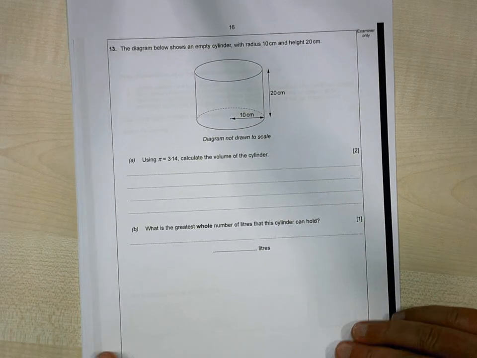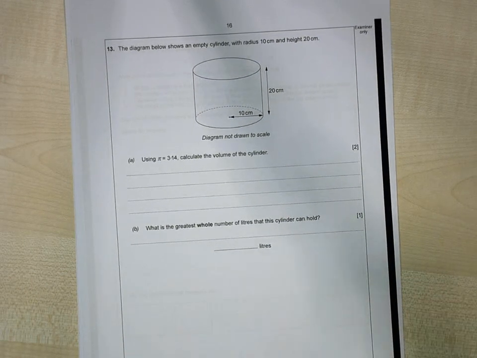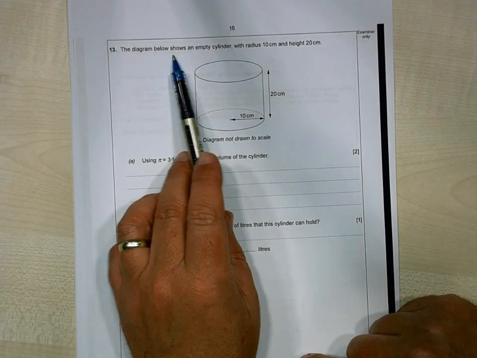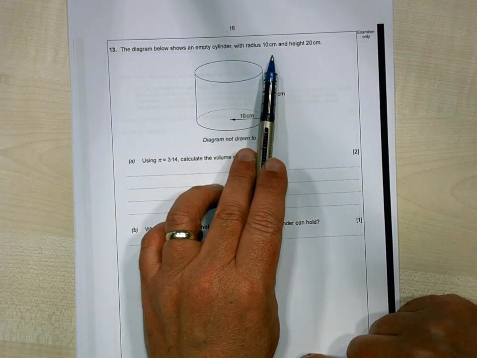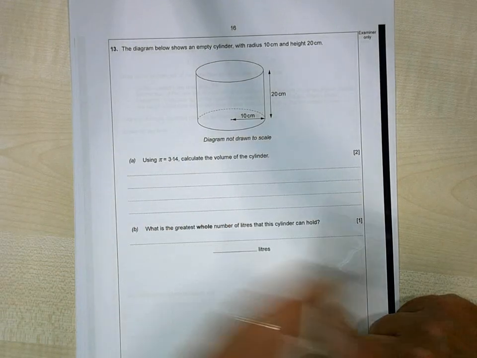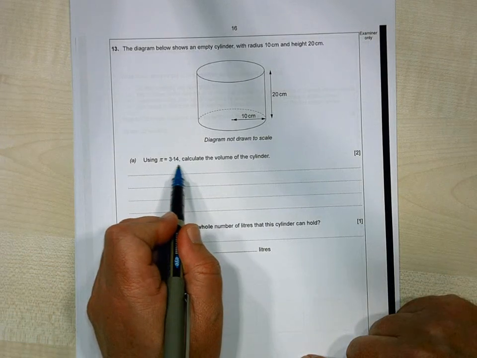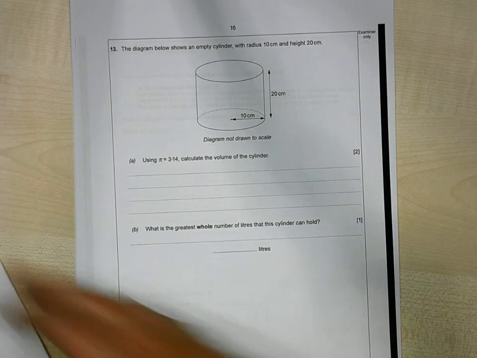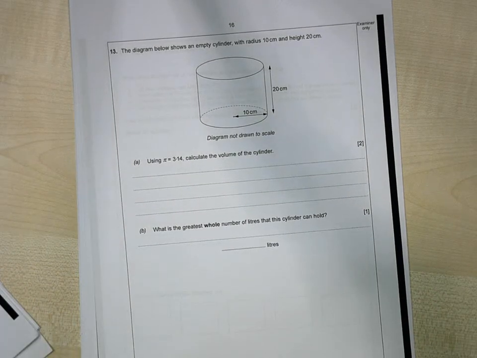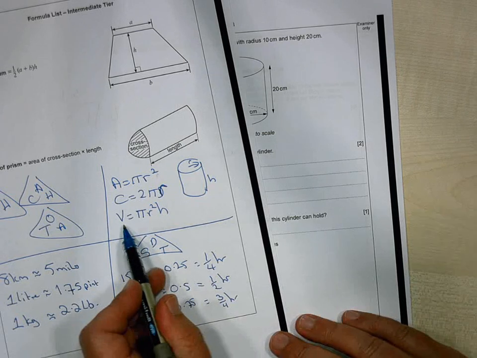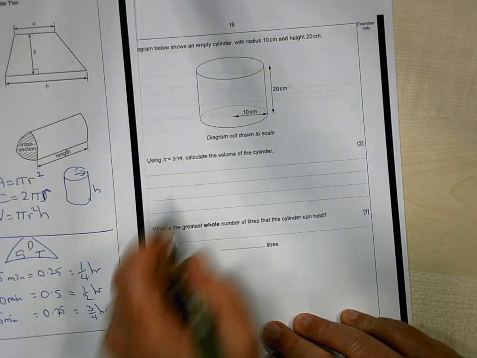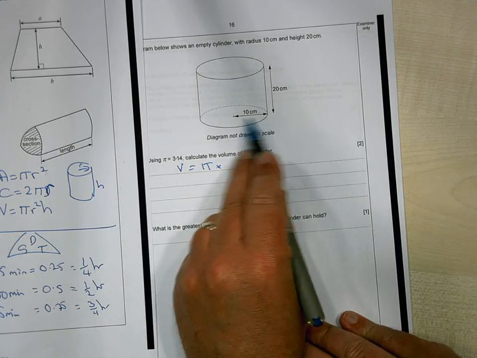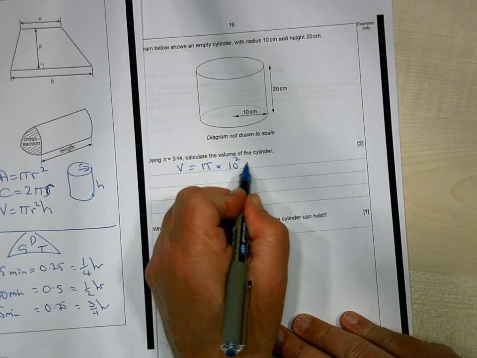Right, now this is really unusual because we've got a circle question on a non-calculator paper. The diagram below shows an empty cylinder with radius 10 centimeters and height 20. Using pi equals 3.14, calculate the volume of the cylinder. So my brain is now thinking, hang on, I wrote that down when I got into the exam. So the volume is pi r squared h. So the volume is pi times r squared, which is the radius, times the height.